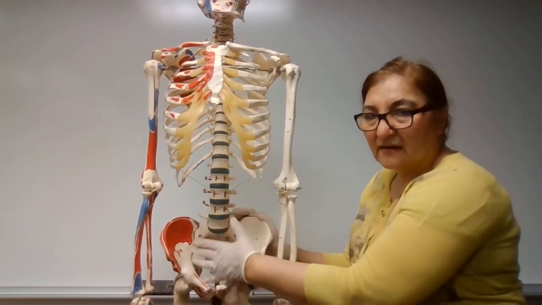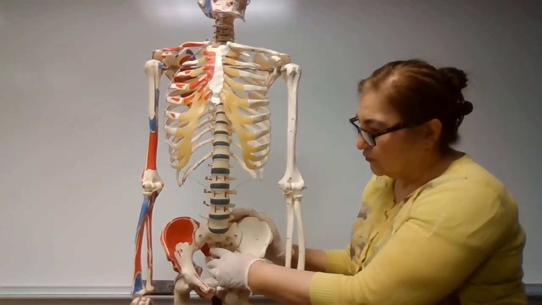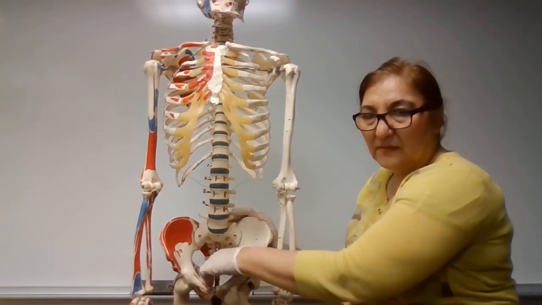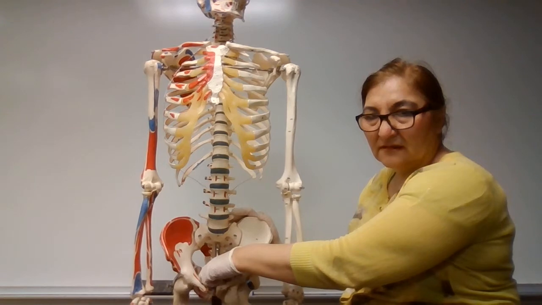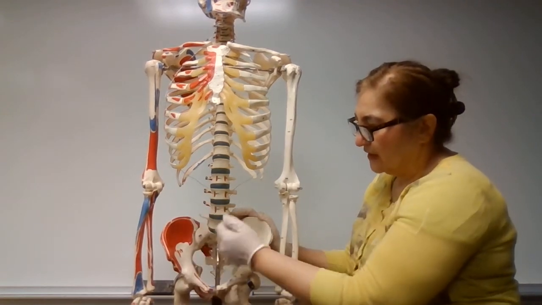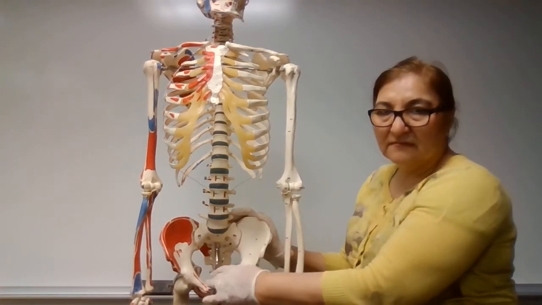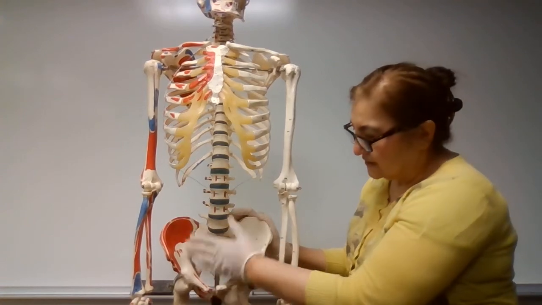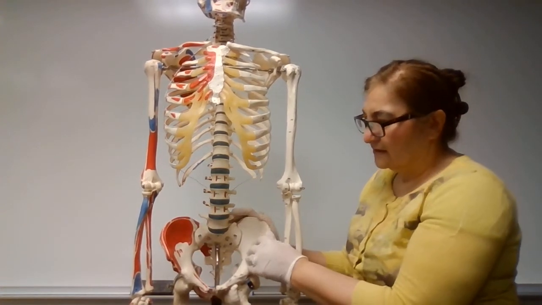Where is the womb located? With the bladder. And then the ureter comes from the kidney. This is the pelvic cavity.